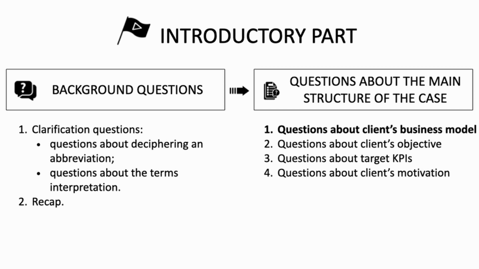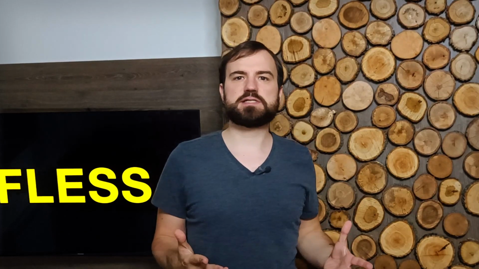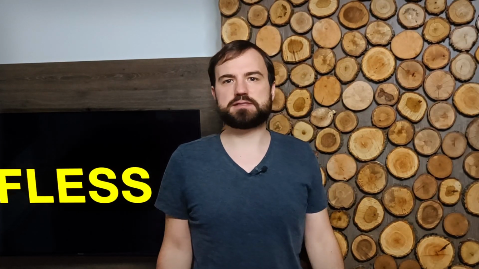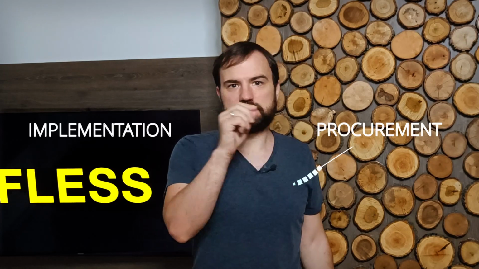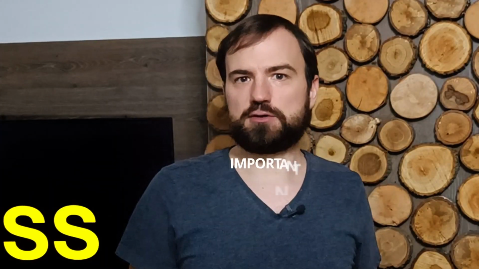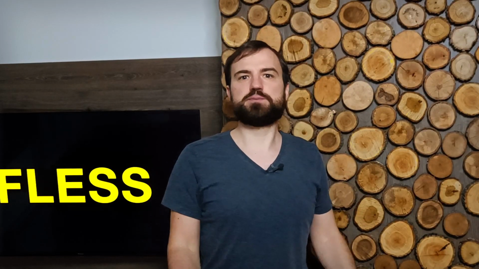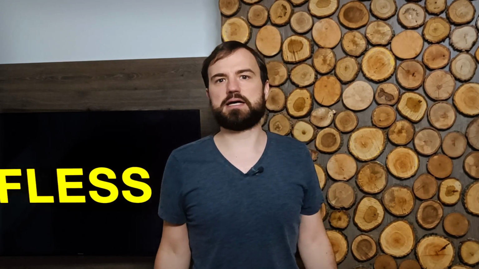Questions about the client's business model. They include questions about how the client's business is structured, from procurement to implementation. An important note, you need to consider the exact business that is discussed in the case and not the standard business of the client's company.